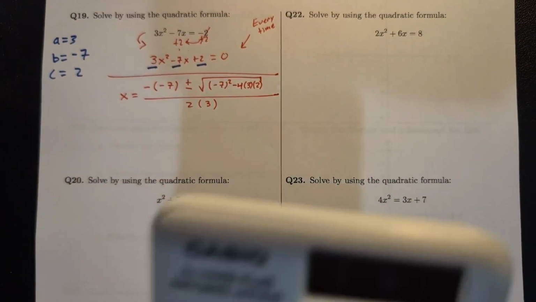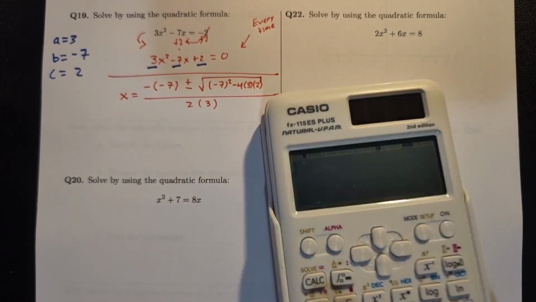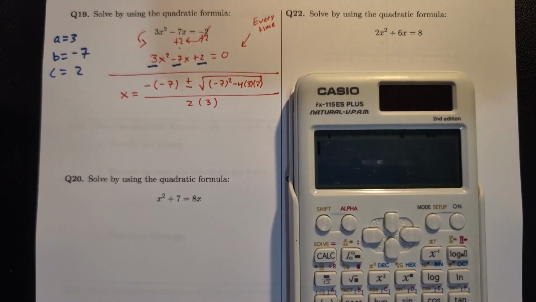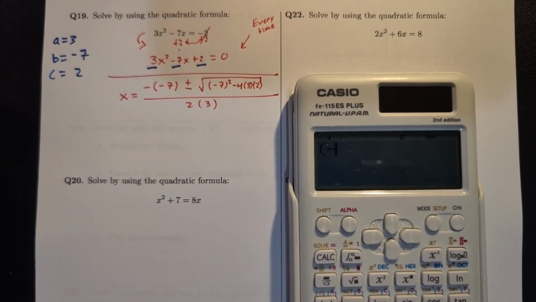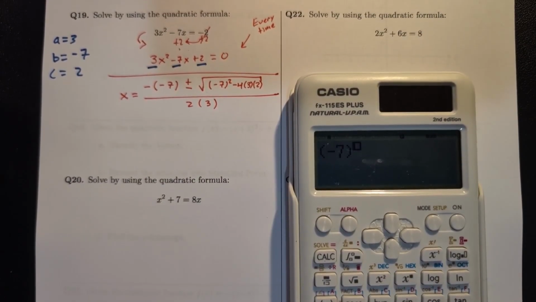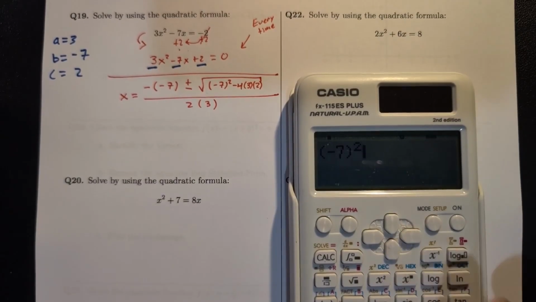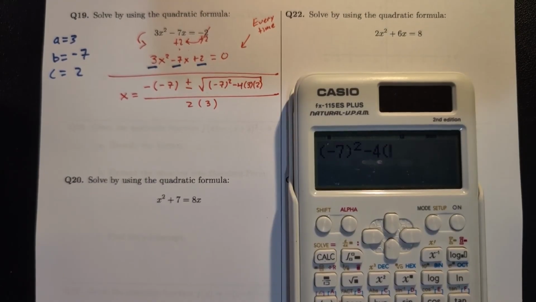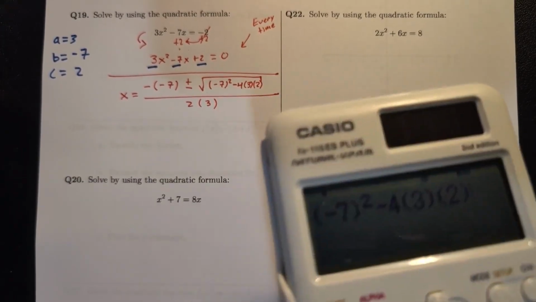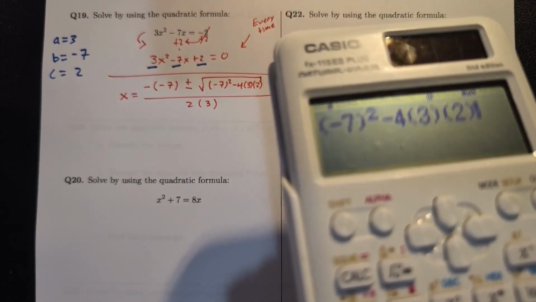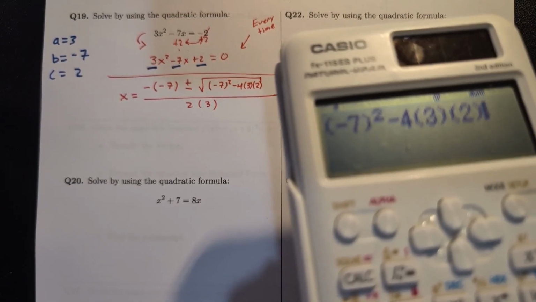When you type it into your calculator, you're going to be typing parentheses negative 7, exponent 2, minus 4 parentheses 3 parentheses 2. Notice that I put all of the parentheses into my calculator. I want you to do the same thing.